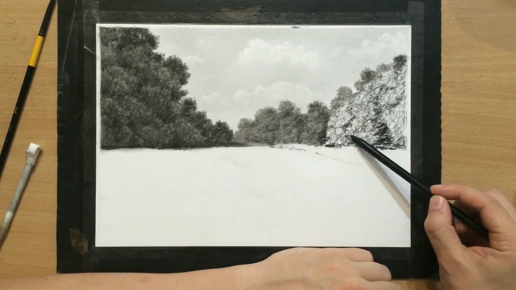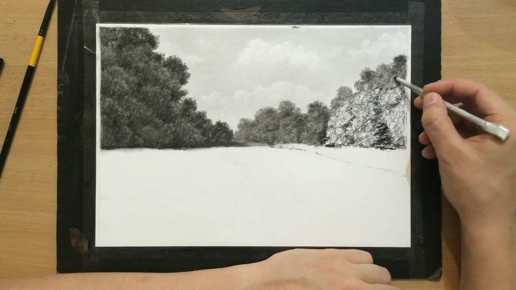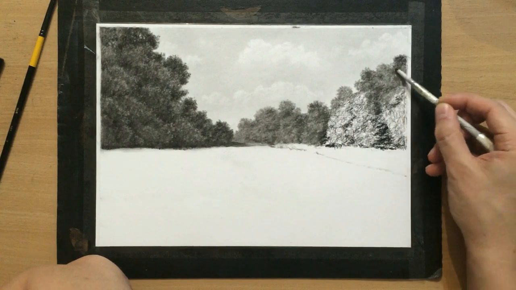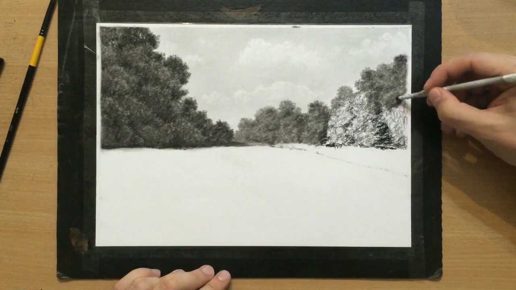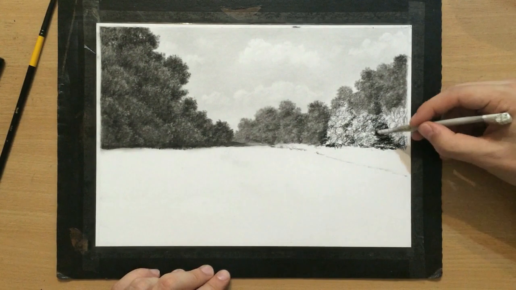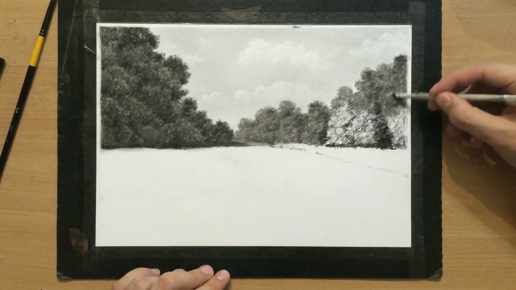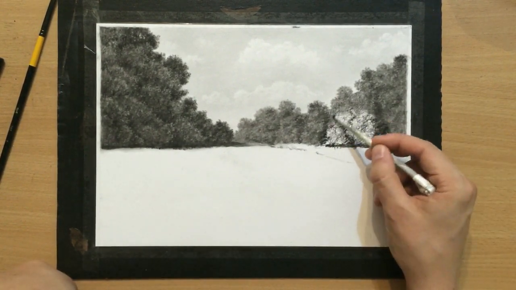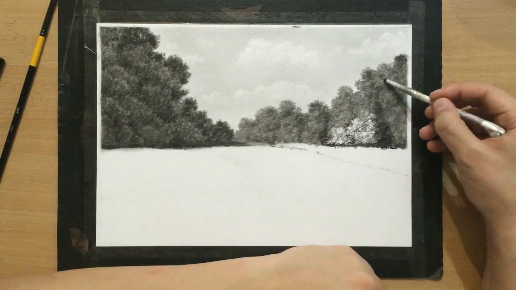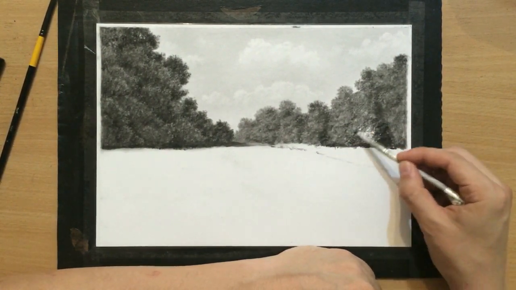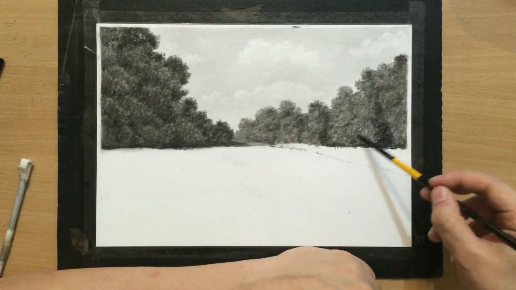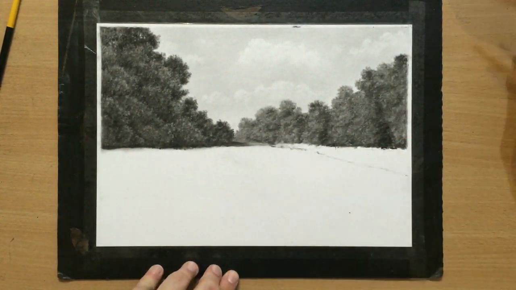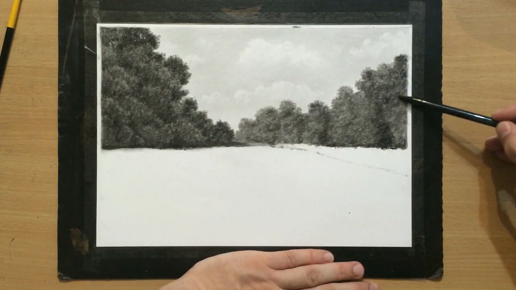Again, adding some of these darker areas and blending everything. The motion that I'm using, or the stroke that I'm using with my tortillions, is mostly a circular motion, because I'm trying to avoid lines that would create some kind of a pattern and would make these trees look artificial and weird.